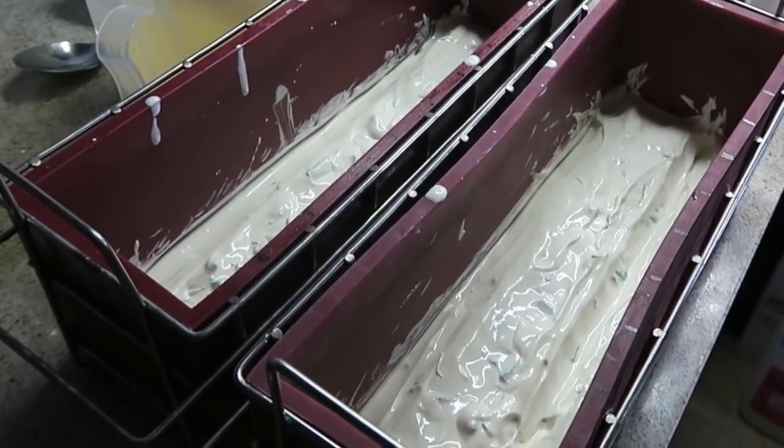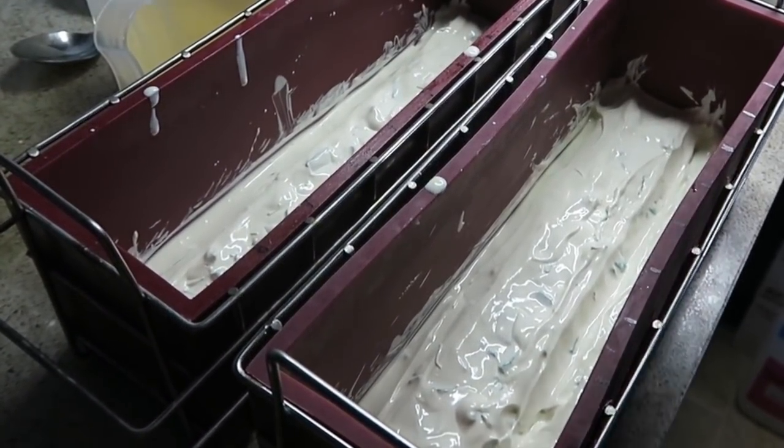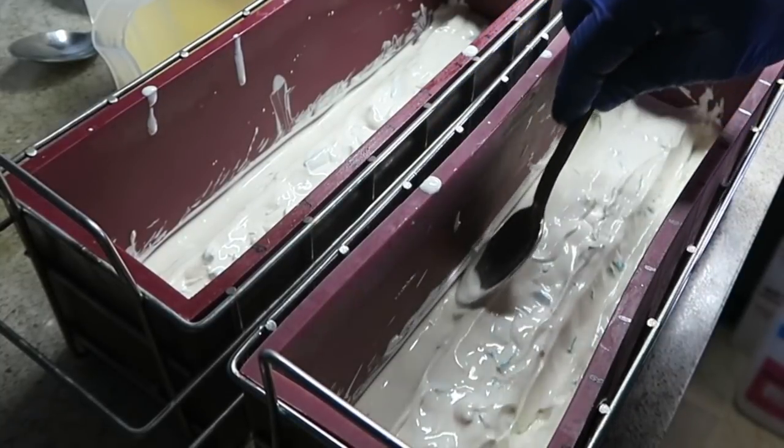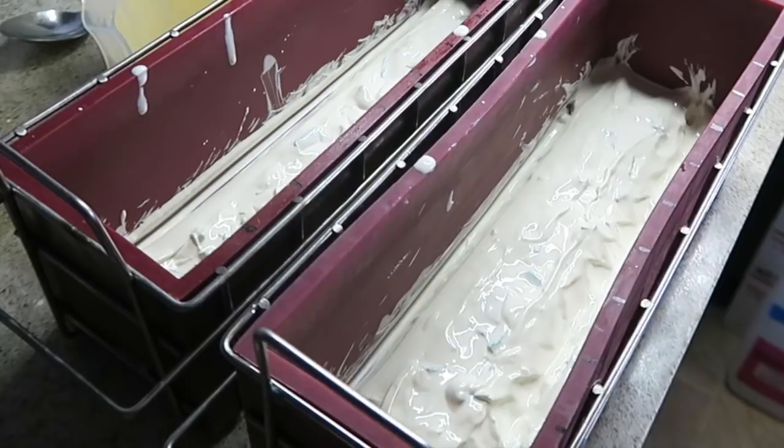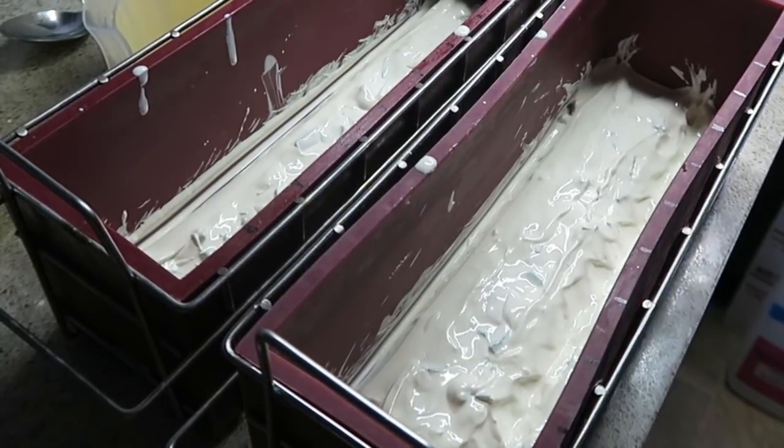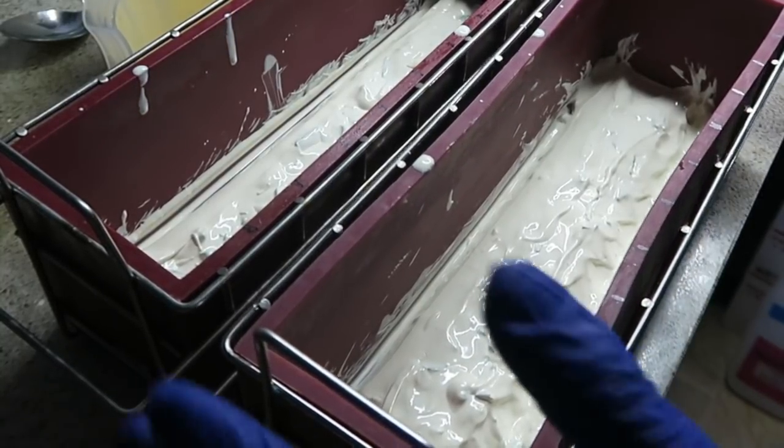So probably from this angle you could see the mounds a little bit better than straight down on it. Looks like it's holding its shape pretty well, so I'm going to get my next bit of color ready.